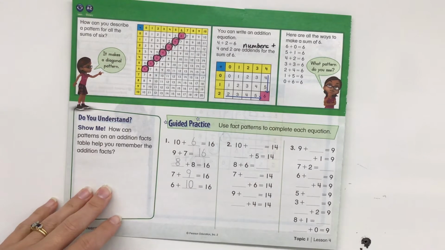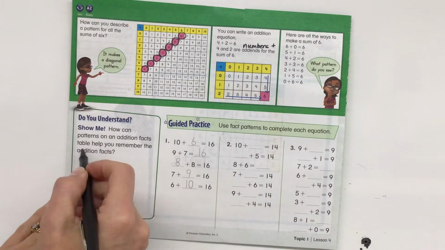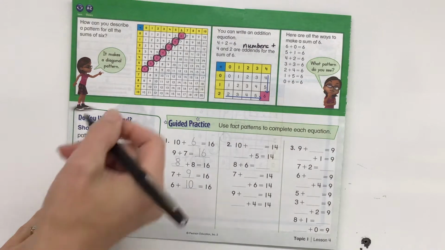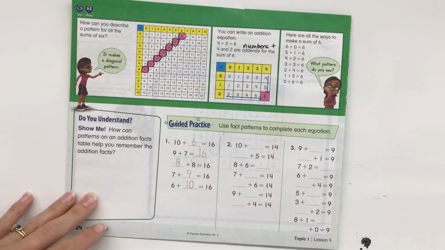How can the patterns on an addition facts table help you remember the addition facts? So if you can remember the pattern, it'll help you remember what the facts are.